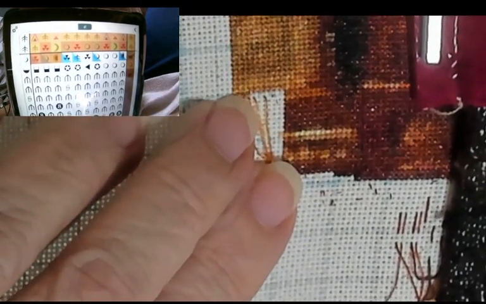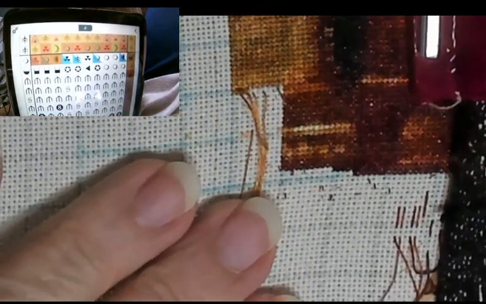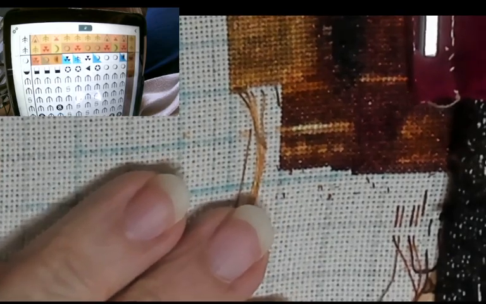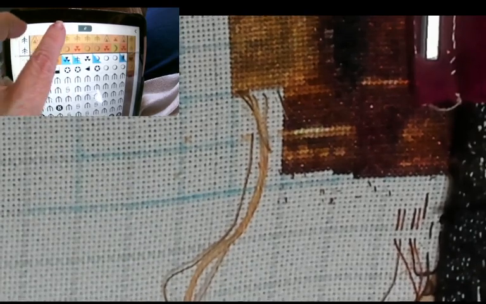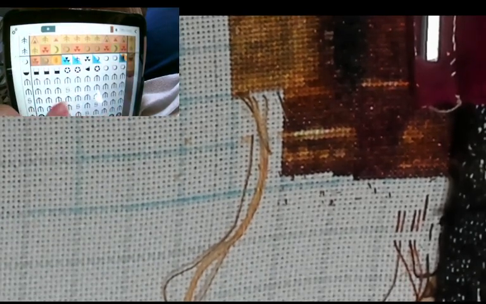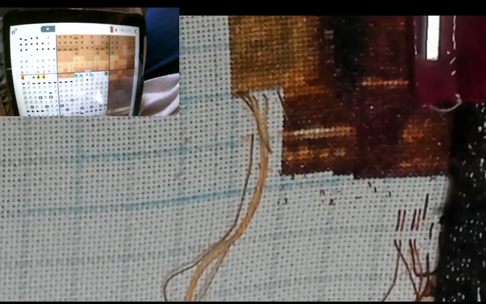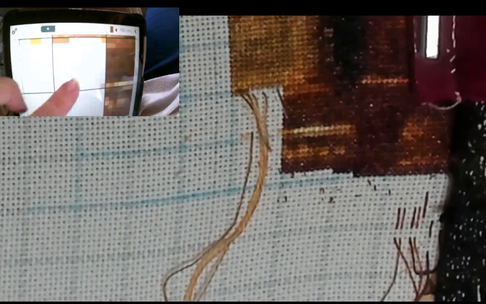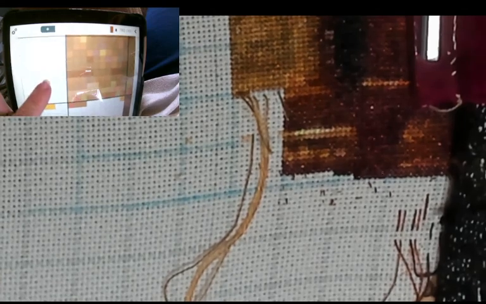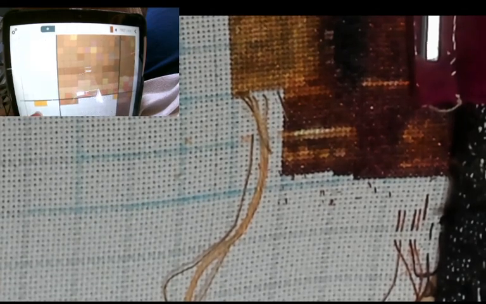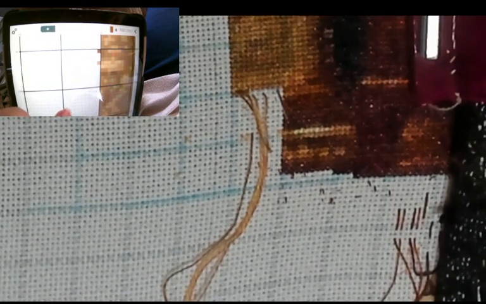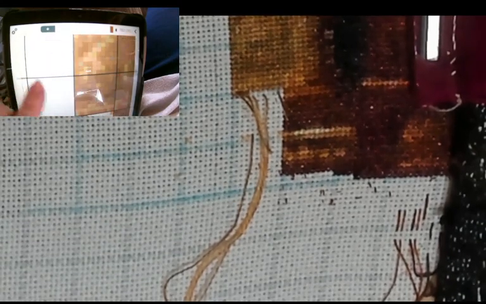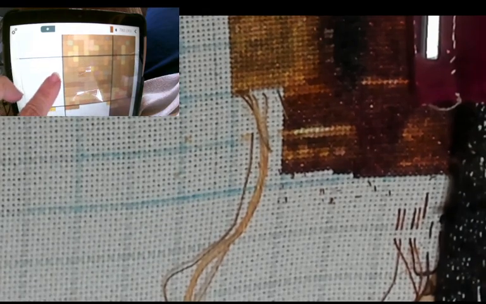Now, I could complete this right away, which I believe I am going to do, because if I look, I don't see any other instances where I'm going to need that color until I get over to the next column, which is over here. And that is the first place I'm going to need it, over there. So it would leave you two options.